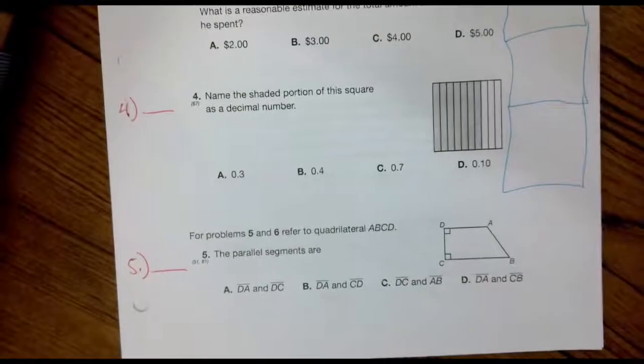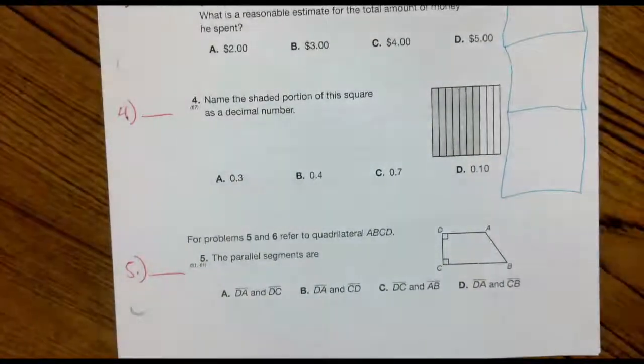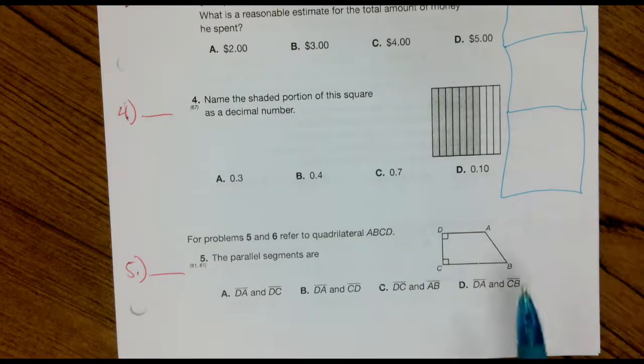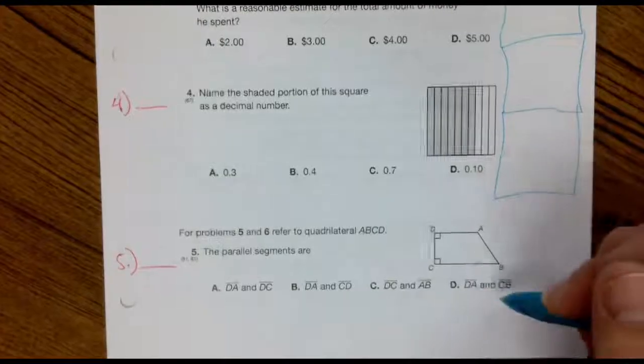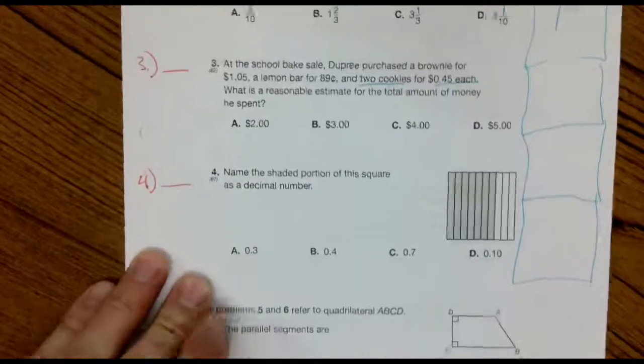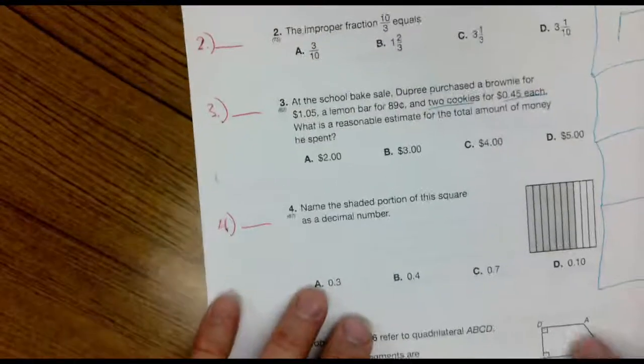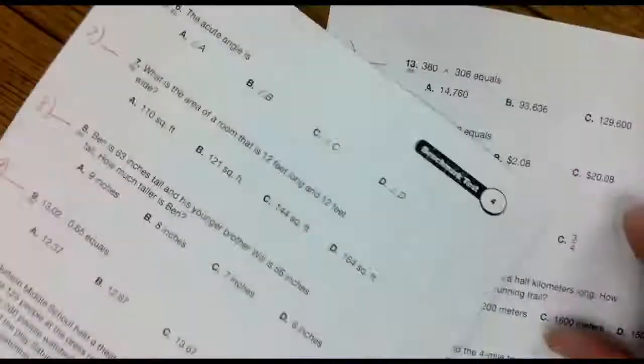For problem 5 and 6, refer to quadrilateral A, B, C, D. The parallel segments are, so which two are parallel? Show me parallel. All right, and then you're going to find, is it these two, is it these two, these two, or these two? Feel free to draw in here if you have to see which ones you think are parallel to begin with. All right, you can use that same shape here for 6.